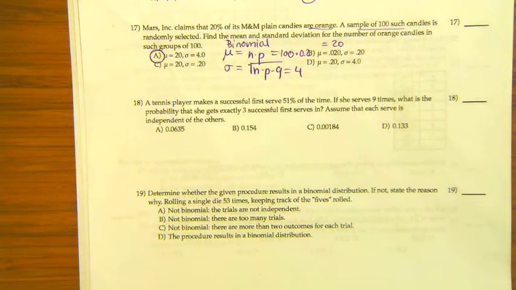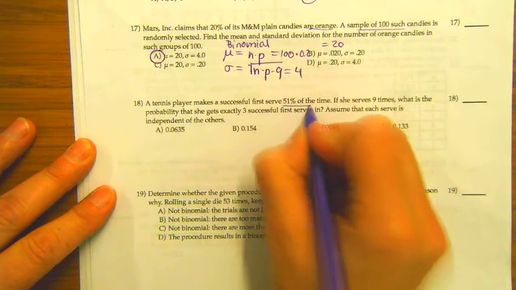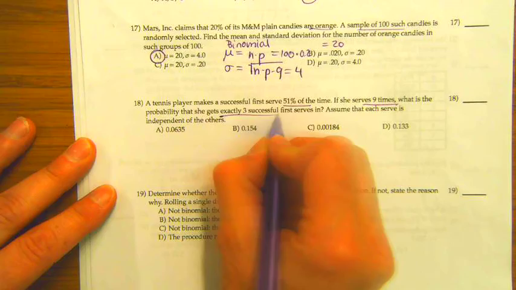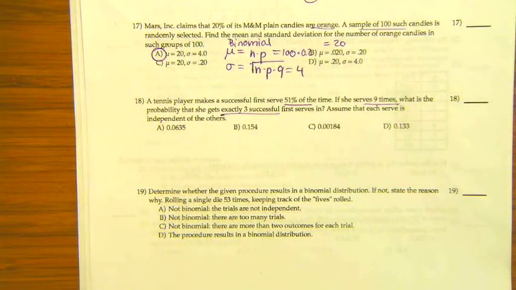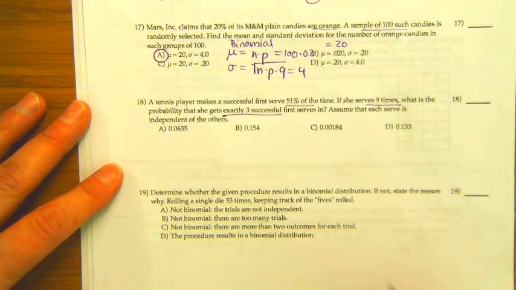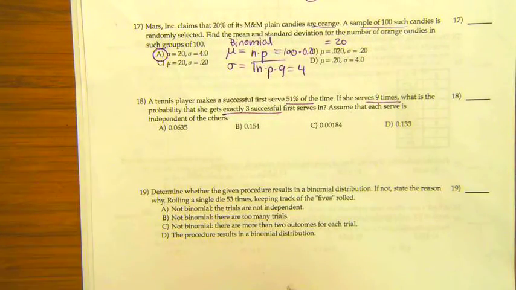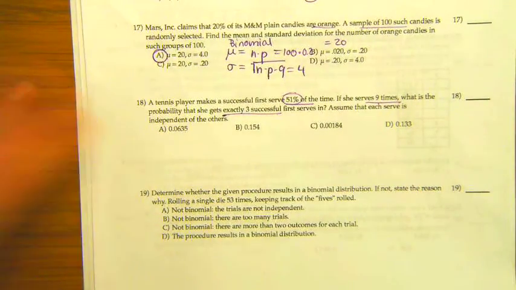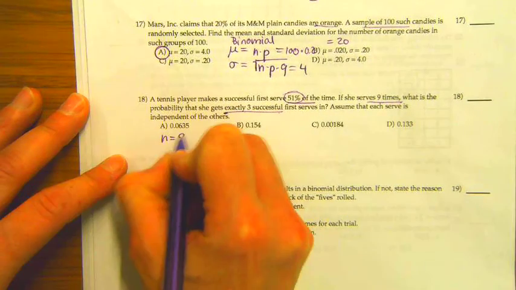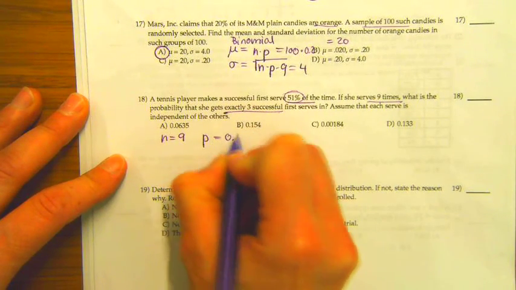Number 18, a tennis player will serve 51% of the time. If she serves 9 times, what is the probability that she gets exactly 3 successful first serves? Assume that each serve is independent of another. Again, that is a binomial distribution. Number of trials, we have 9 times. We have the independence, one independent from another. We have the probability of success remains the same at 51%. And you have a successful serve or not. n is equal to 9. P is equal to 0.51.